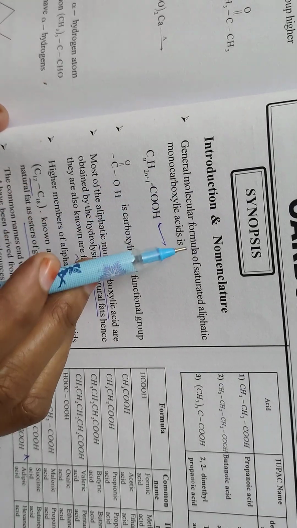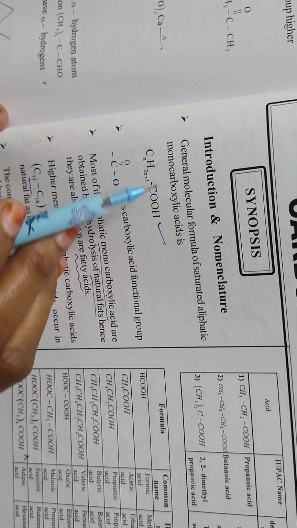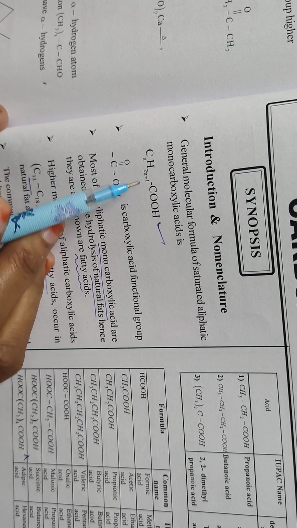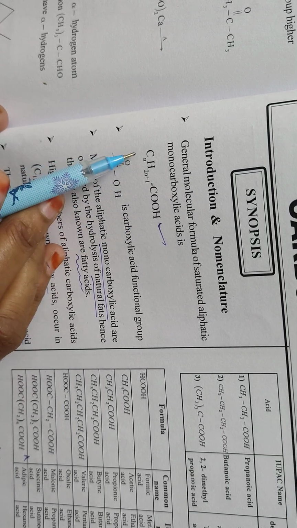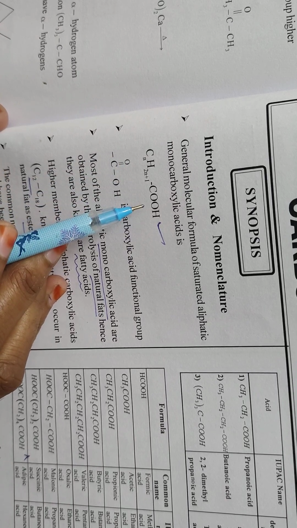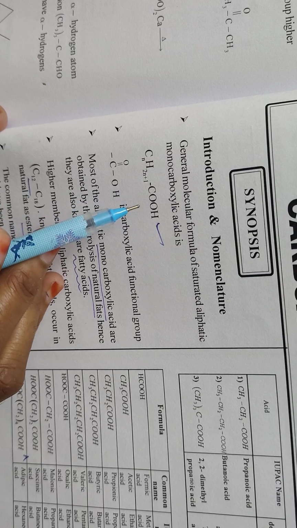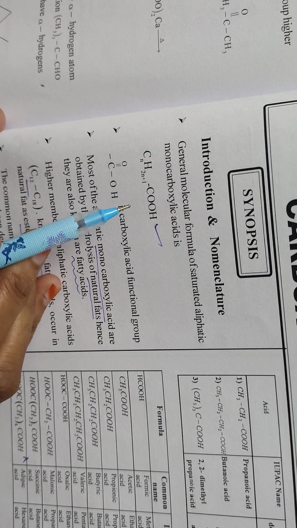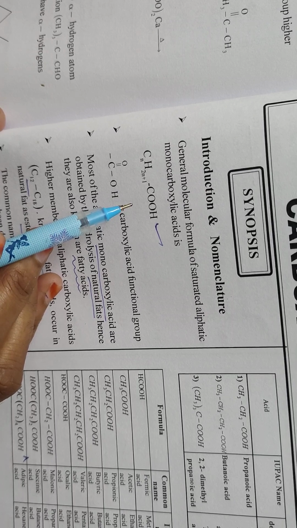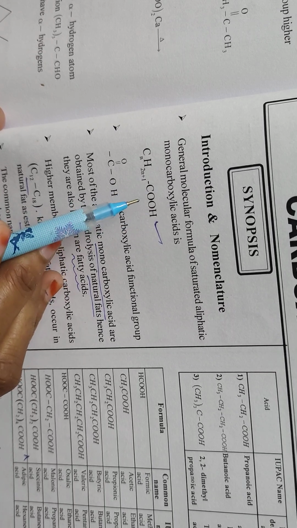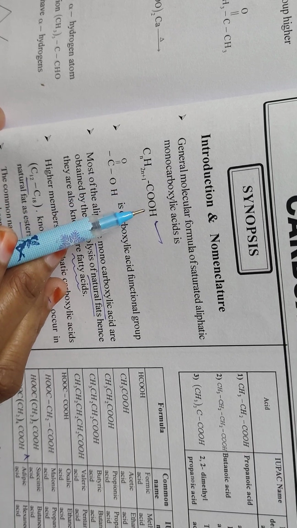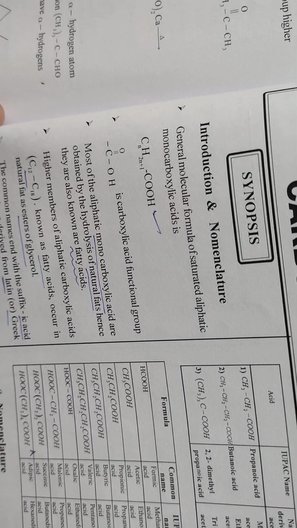The general molecular formula of a saturated aliphatic monocarboxylic acid is CnH2n+1COOH. This is the general monocarboxylic acid. So what is the formula of alkanes, students? Alkanes are CnH2n+2, no? So in this, one hydrogen is replaced by the COOH group. One hydrogen is replaced by COOH, giving carboxylic acids, monocarboxylic acids.